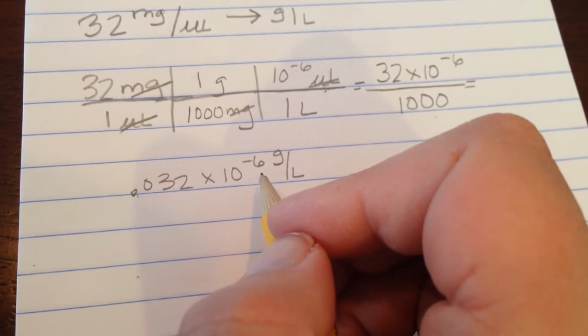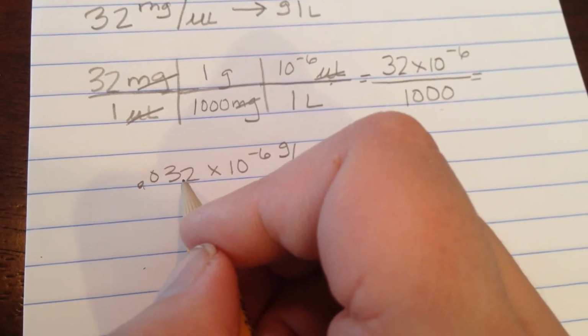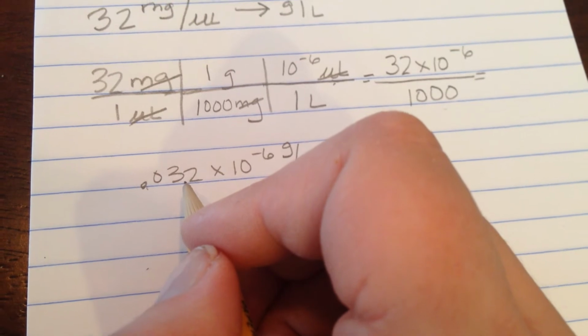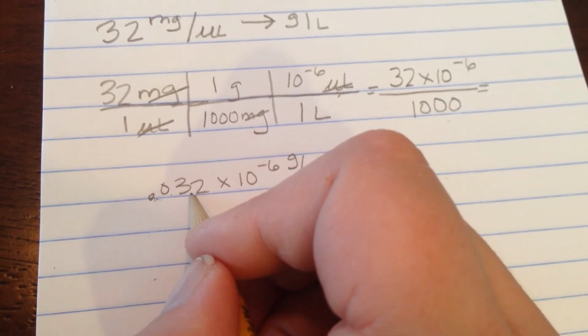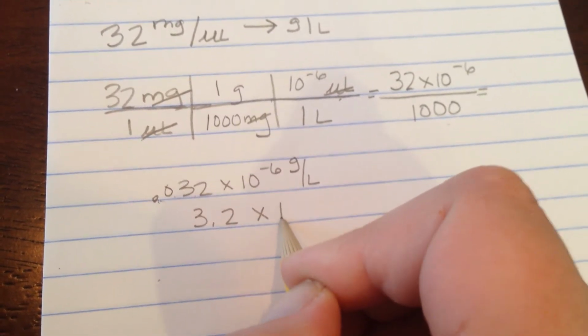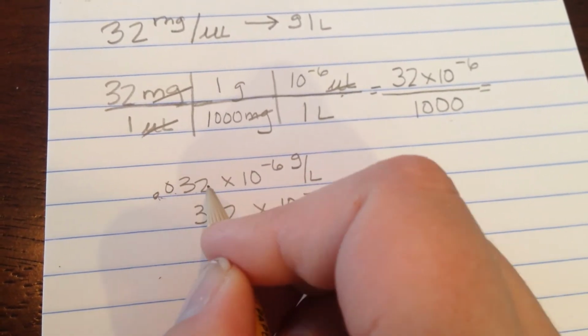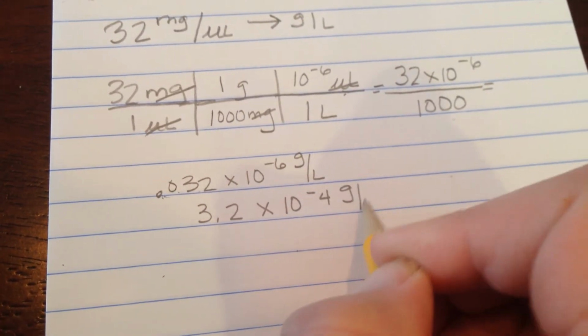change this to scientific notation to make it a little bit easier. So in scientific notation, you want the decimal point to be with 1 ahead of it. So we would go 1, 2, so it would be 3.2 times 10 to the negative, and then we would go this way, 10 to the negative 4th grams per liter.